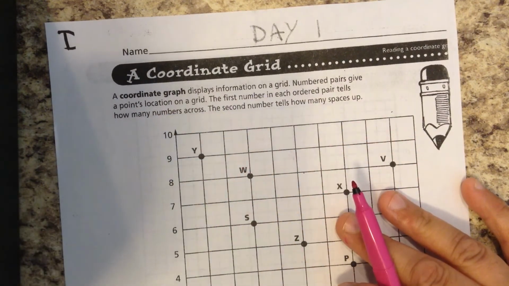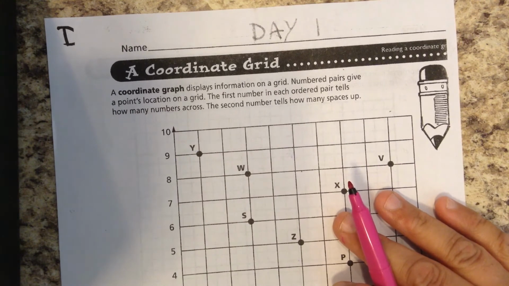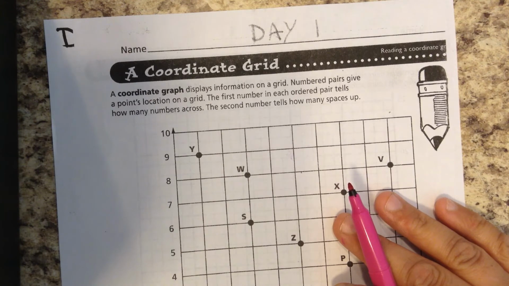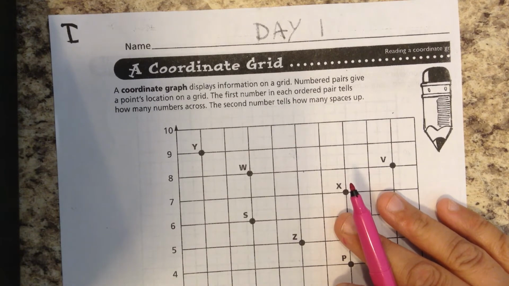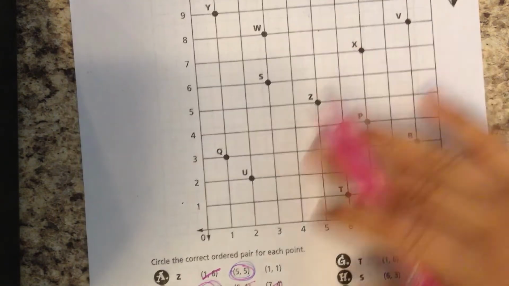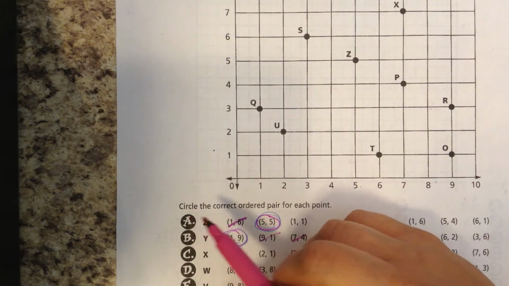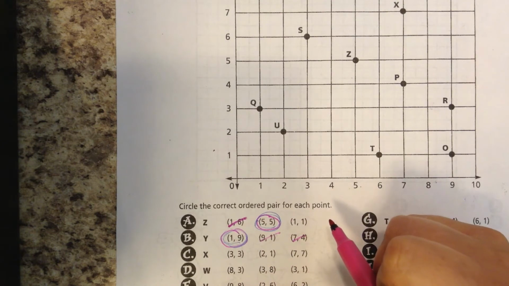A coordinate graph displays information on a grid. Ordered pairs give a point's location on a grid. The first number in each ordered pair tells how many numbers across, so that's the X. The second number tells how many spaces up, that would be the Y. So I've already started this, so I'm going to explain to you what I did. Circle the correct ordered pair for each unit.